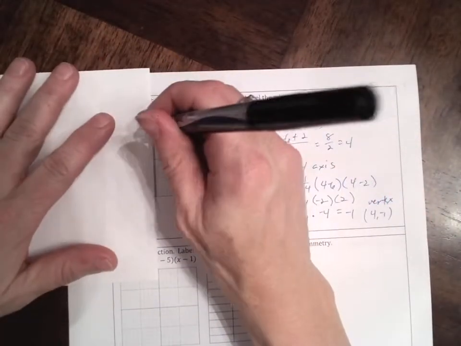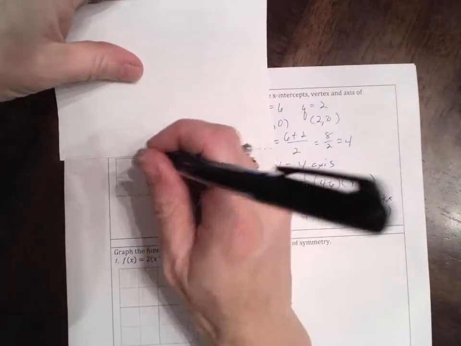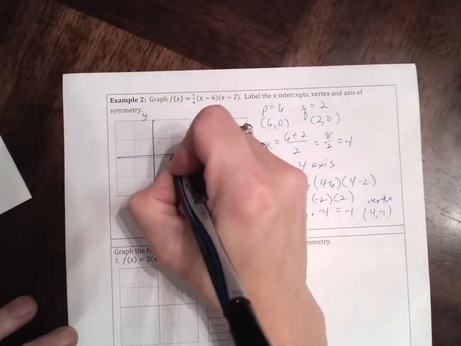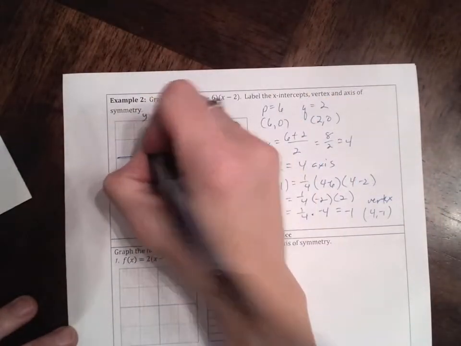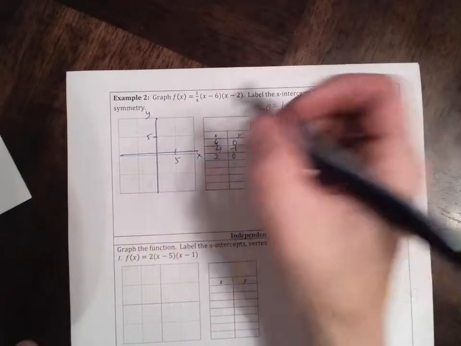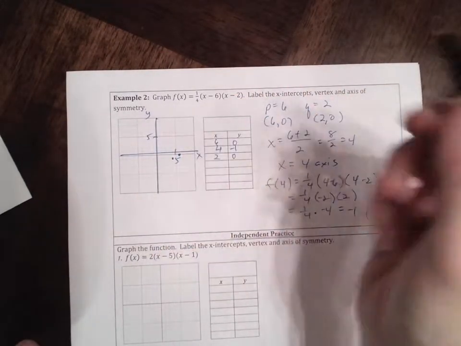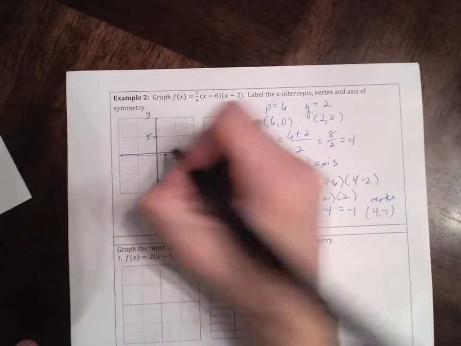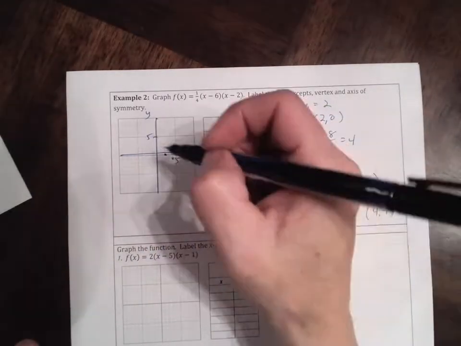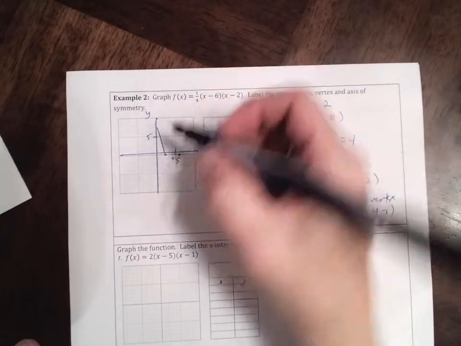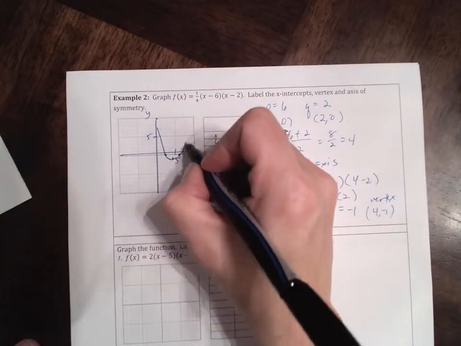Draw your x and y axes. Make sure you label those and label a scale. (6, 0), (4, -1), and (2, 0). And so you can tell this is going to be a bit wider. Our a value is 1/4.